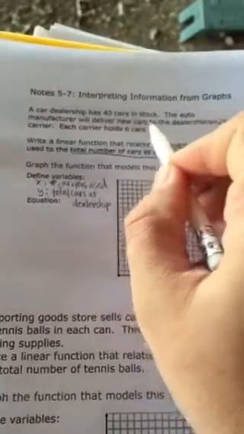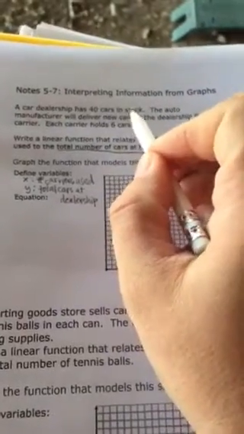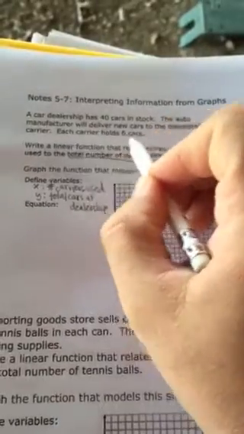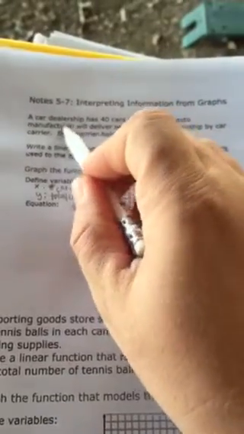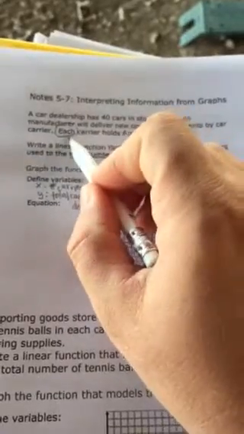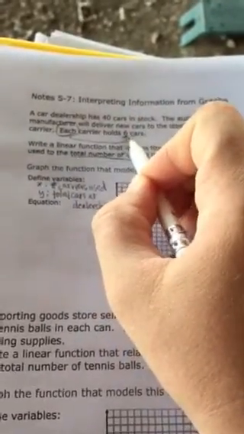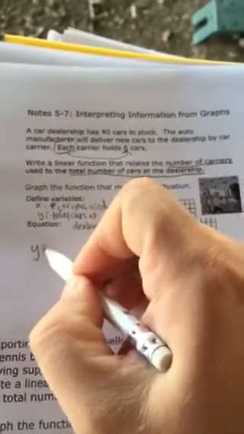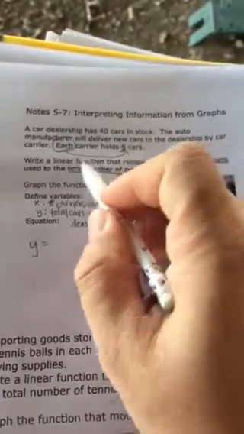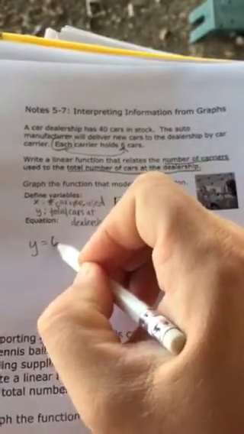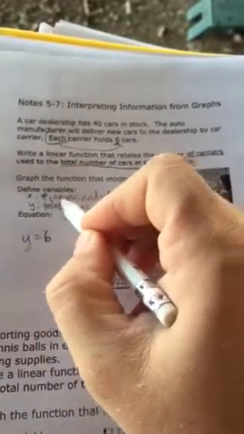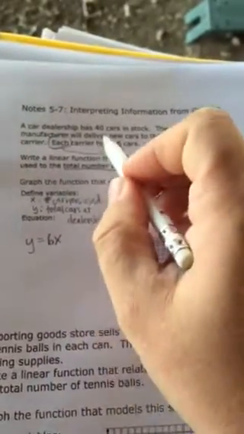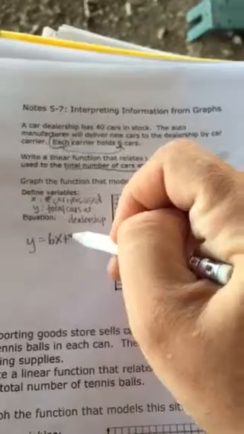I can see they already have 40 cars in stock, so that's like the given. So that's going to be our y-intercept. And then each carrier holds 6 cars. Anytime you see the word each, that's a pretty good indication of slope. So I know that the slope is going to be 6. So for my equation, I'm going to do y equals 6 cars per carrier. Here's our carrier, which is X. And then the number of cars we already had was 40, so I'm going to put plus 40.